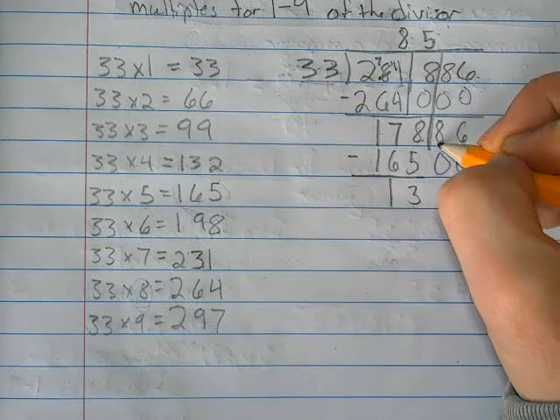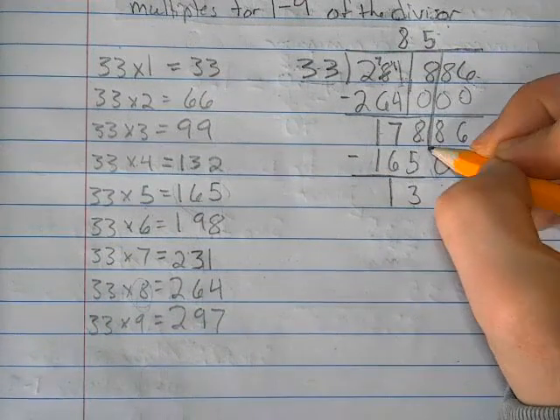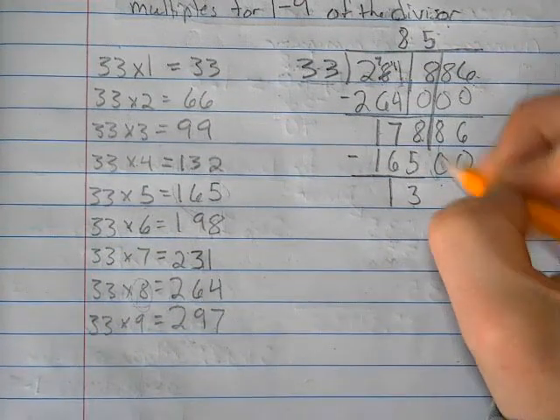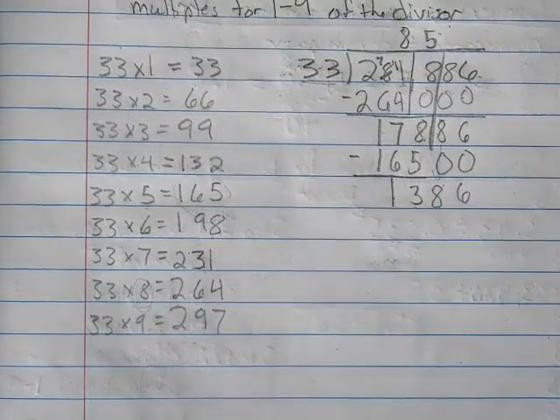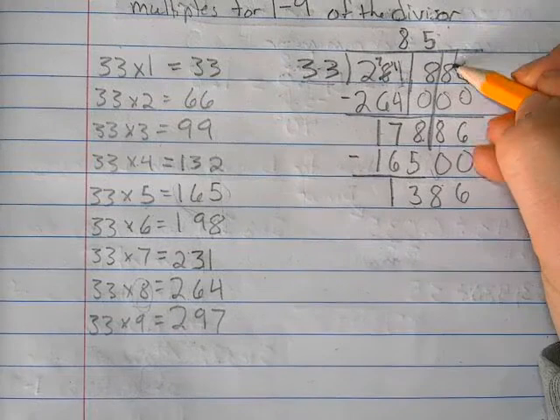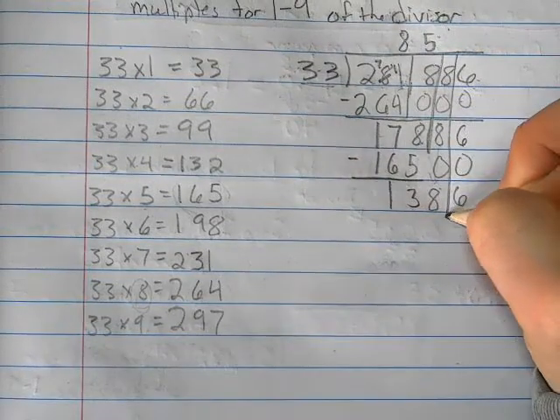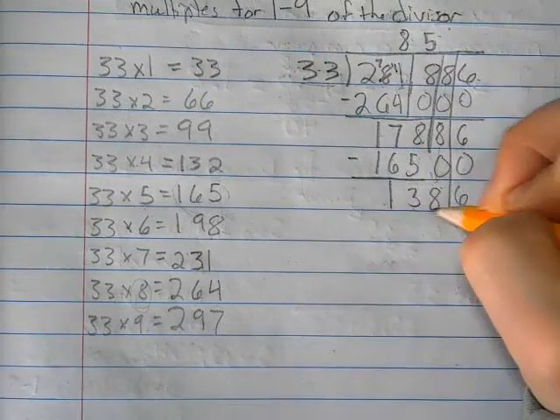And then what would happen is you just bring the next number down, which is 8, because we just go 1 digit at a time. But if we subtract all of it, that's 1,386, but I can only go to my next digit. So I'm going to take my line, I'm going to draw it down. Now I'm working with 138.